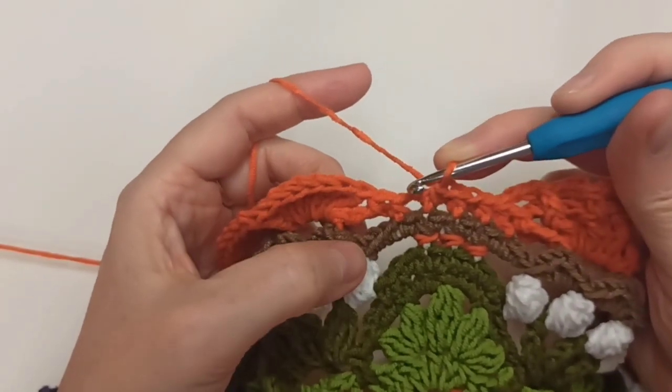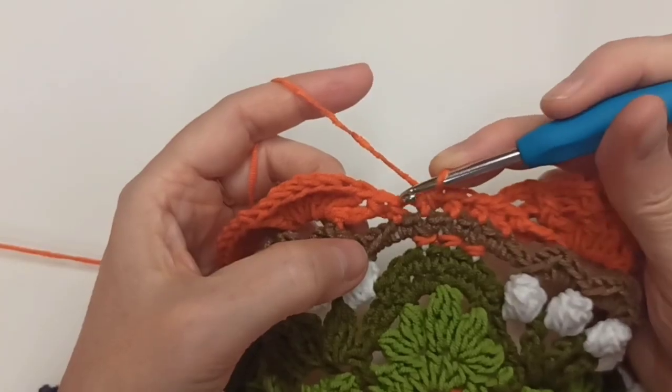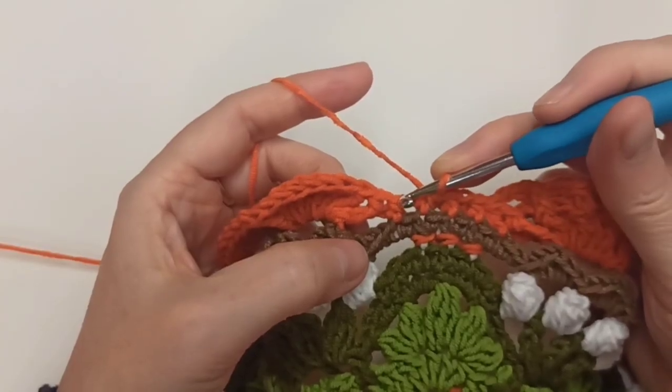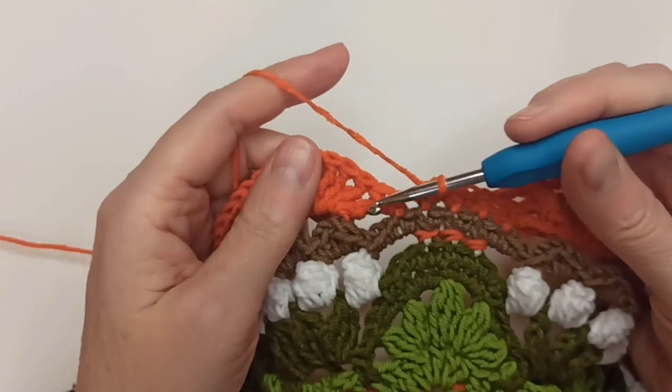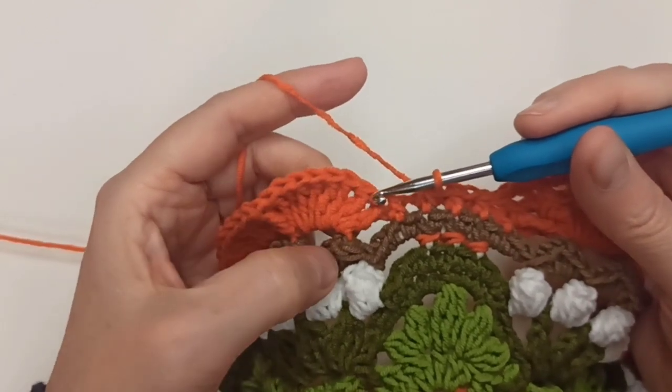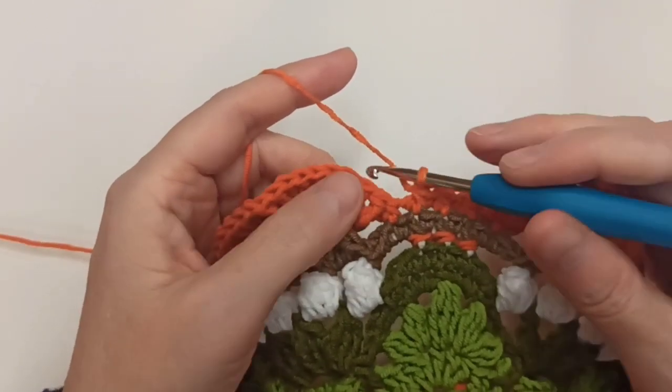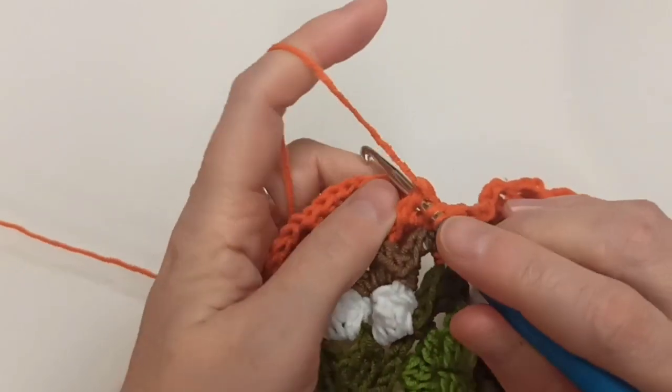Then we skip next chain one space and front post single crochet, and around next stitch, which is front post treble crochet, we are making front post double crochet.